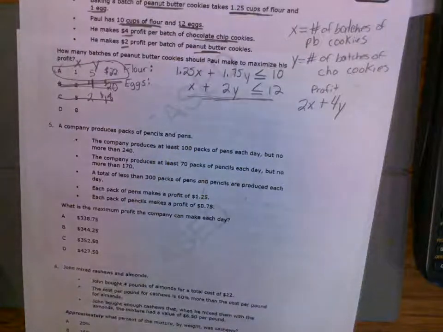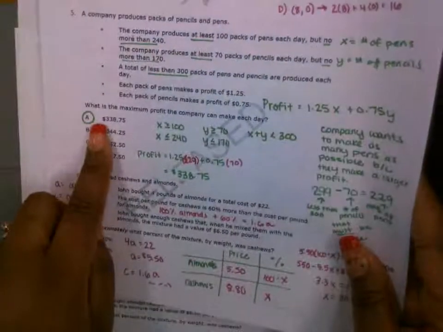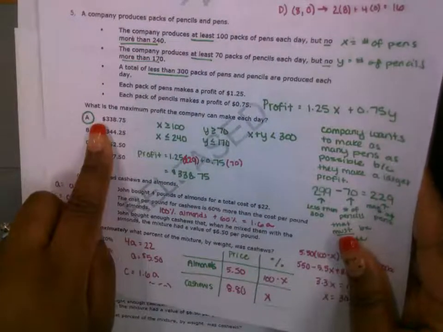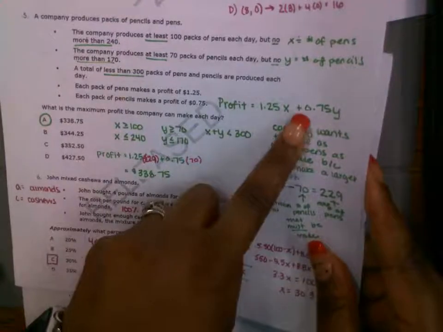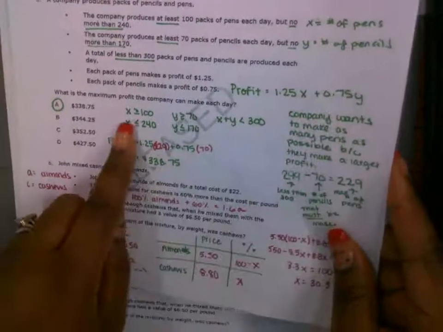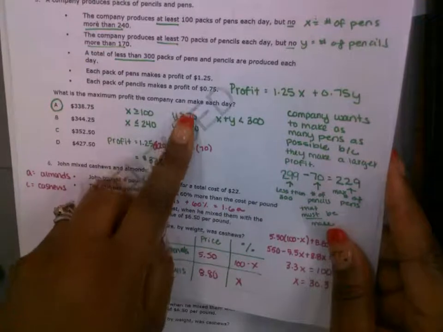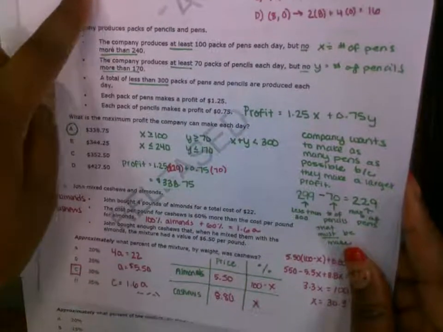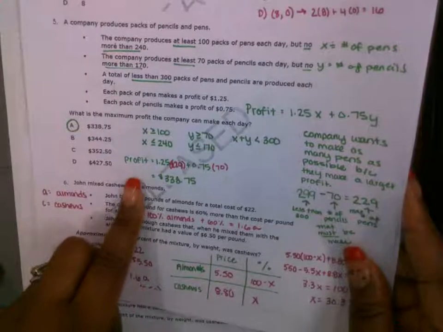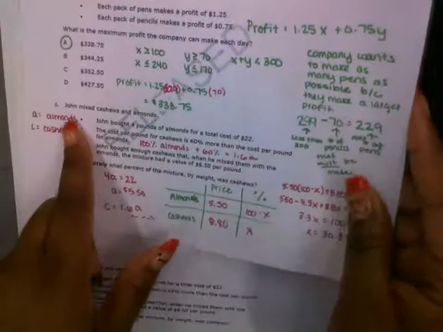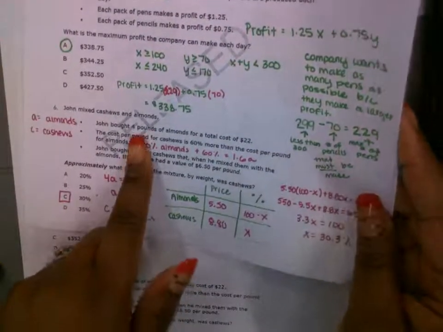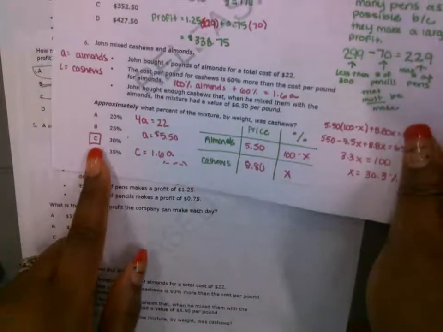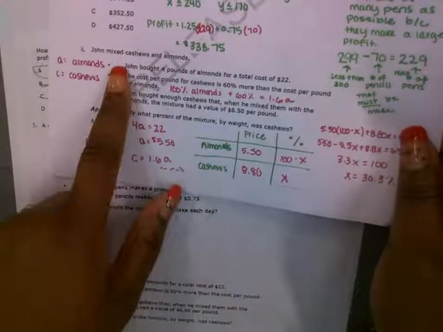So for number 5, you should have gotten A here. Okay, this is another profit problem. And these are the different inequalities that you have to make sure that work. The same way that I did this one up here, you have to do this down here. All right. Number 6, you're not going to really have a problem like number 6, but the answer to that is C, and you won't have a problem like number 6. All right.